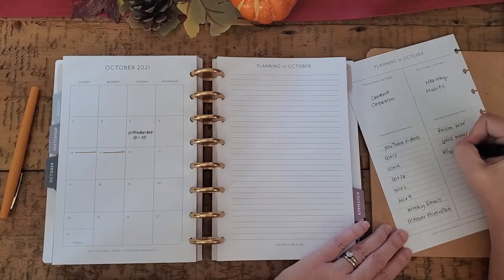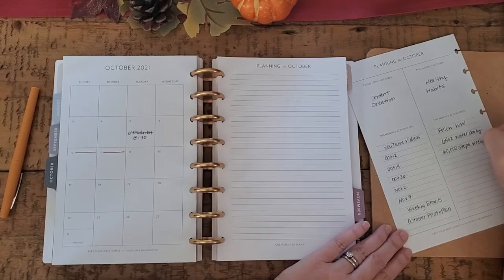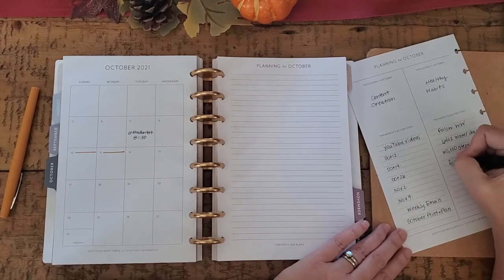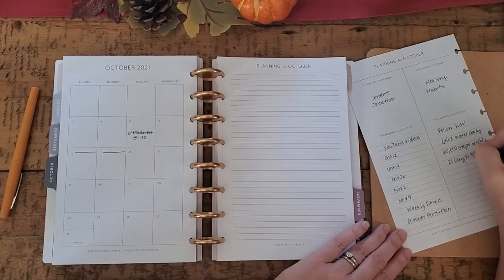My goal is 60,000 steps weekly. And I'm going to be doing the 21-day fix on Beachbody.